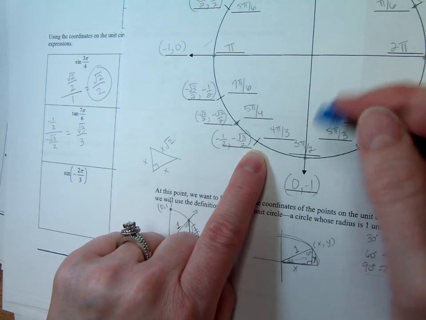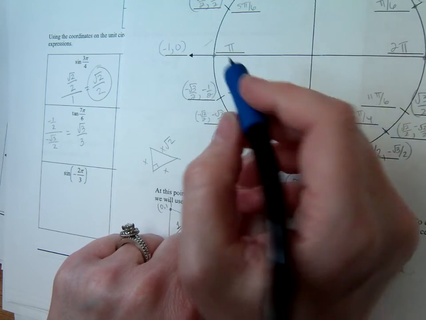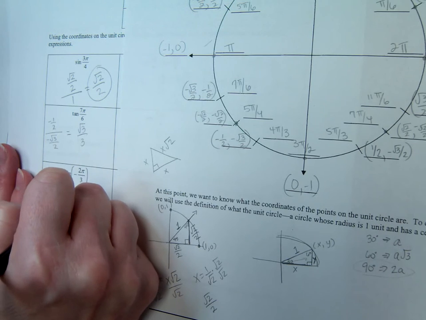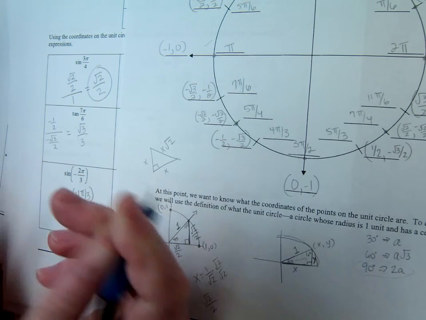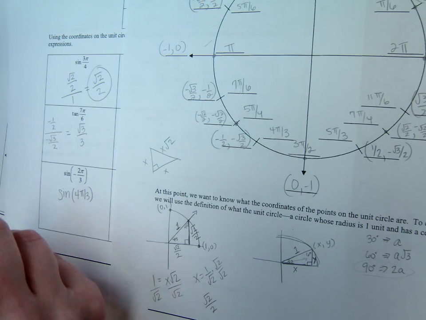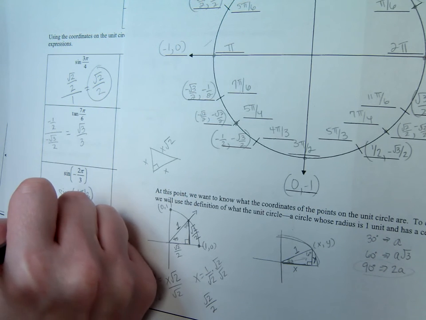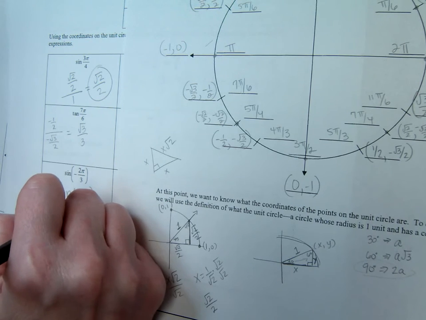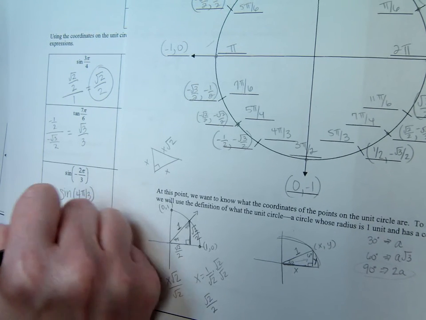So I'm actually looking for the sine of 4 pi over 3, because those have the same reference angles. I was about to say, do they have the same reference angle? Is that right? Yeah. So what is the sine of 4 pi over 3? I know it's negative square root of 3 over 2, over 1. But we don't have to write the over 1.